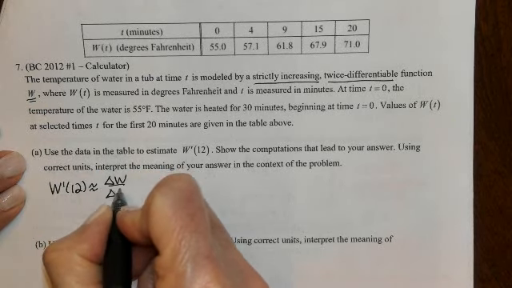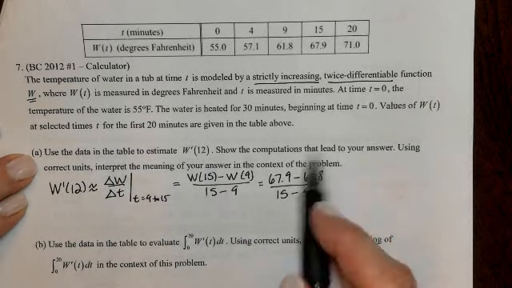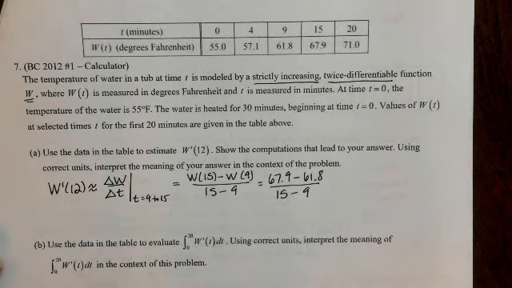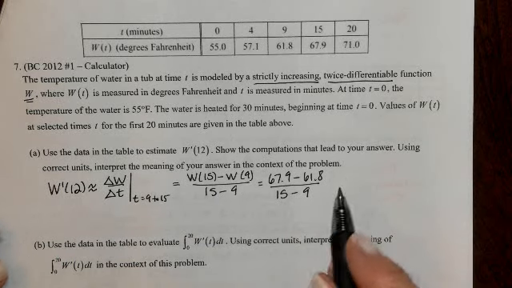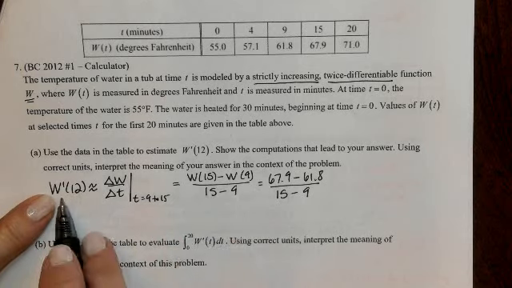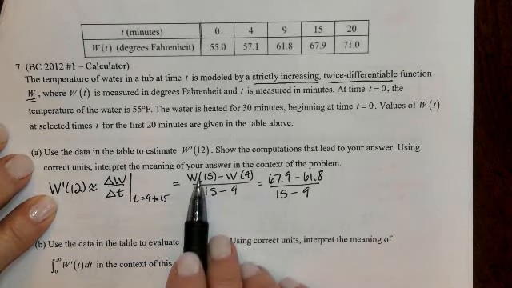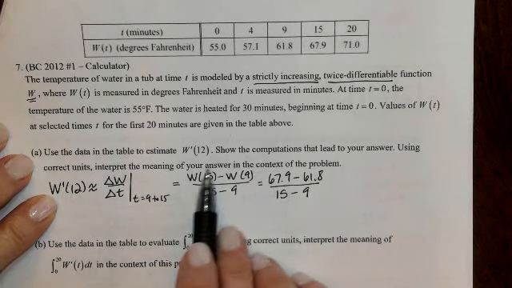I'm looking at, do I need to give units? I don't need to give units for that answer, but I do need to use units when I'm interpreting the meaning of my answer. Okay, so that is the approximation for W prime of t. And again, these are the two things that you must show. This is a nice thing to show, but this is what you must show.